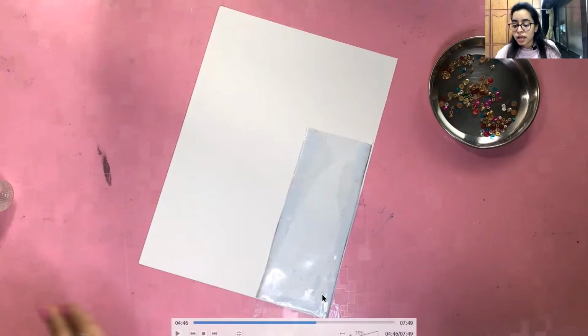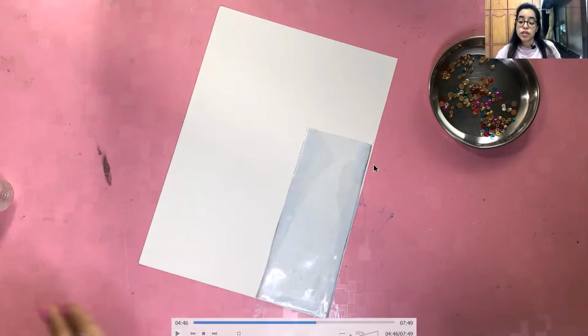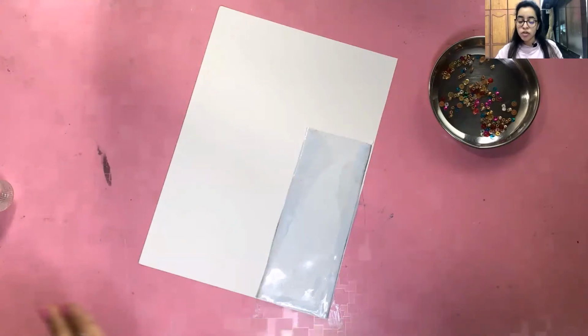Till then, everybody who's still sticking the plastic sheet, who's still cutting out the plastic sheet, you guys still have time. Don't worry, do not rush the process. It's totally fine. So we are done with step number 1, which was just cutting out the plastic sheet. We are done with step number 2, which was pasting that plastic sheet on the white sheet of paper or any other colored sheet of paper.